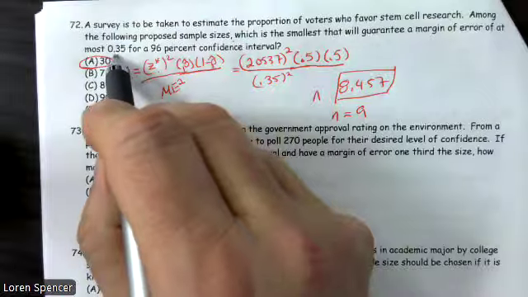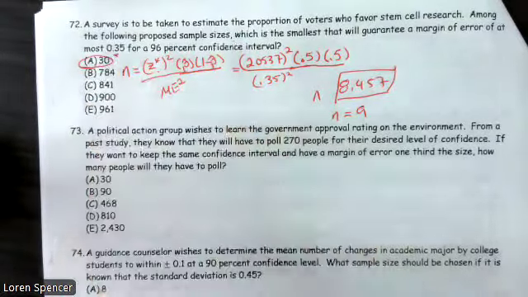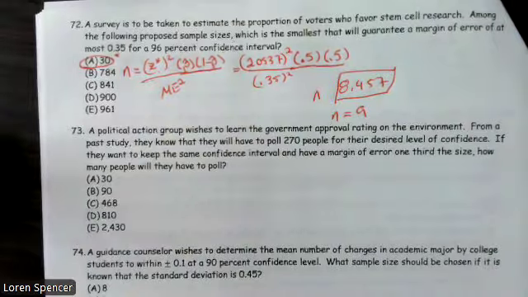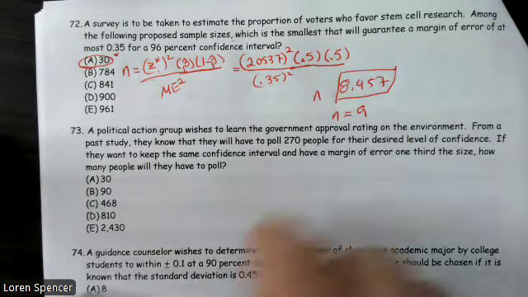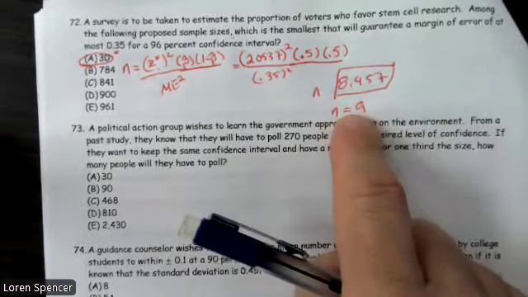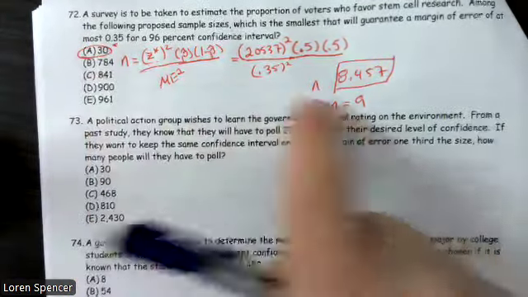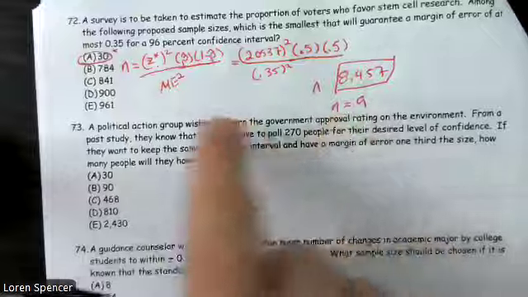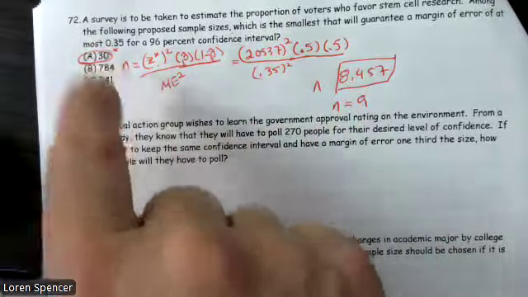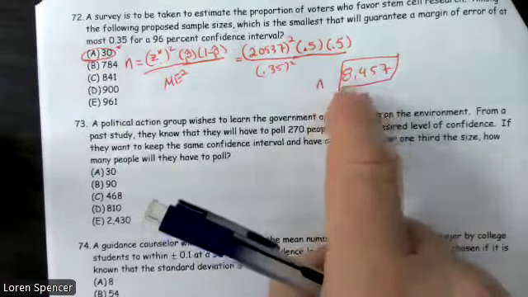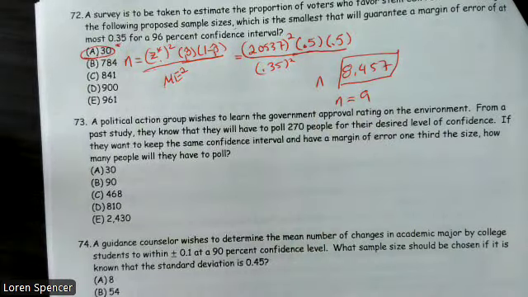This 0.35 is actually a typo, but I have to round up to the next size always. And then I've got to find the one that's as large as 9 or larger, the one that's never going down, right? Never go down. So you're going to go to as large or larger than 9 in this case. All right, 73.